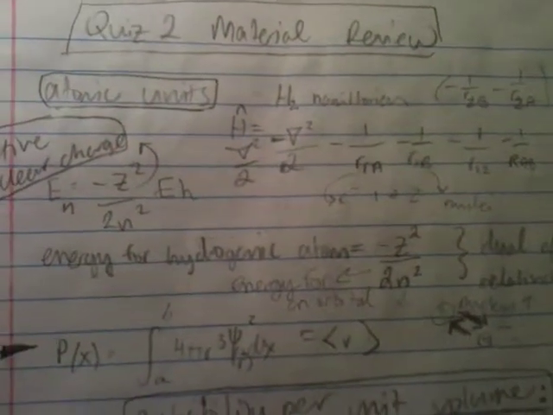To recap: atomic units. The Hamiltonian in atomic units has terms that reflect every interaction between kinetics and potential. Potential has interactions of electrons to electrons, electrons with nuclei, and nuclei with nuclei.